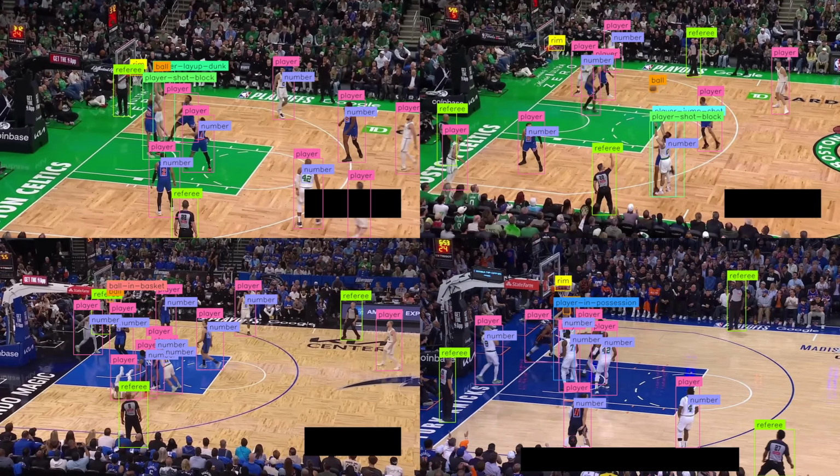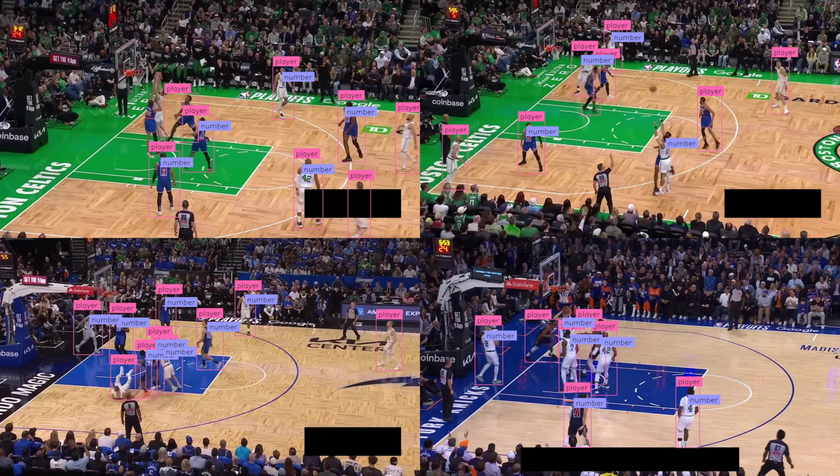Our dataset includes 10 classes. Two main ones are player and jersey number. We use the player class to detect athletes on the court, and we use the jersey number class to locate digits that we will later read and assign to players.